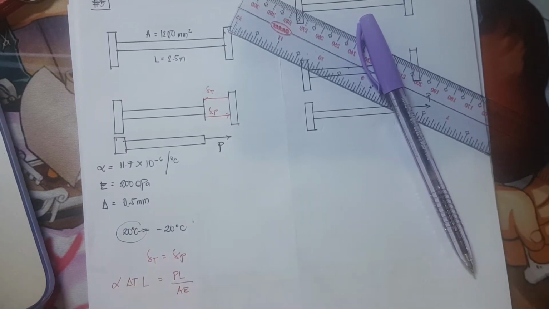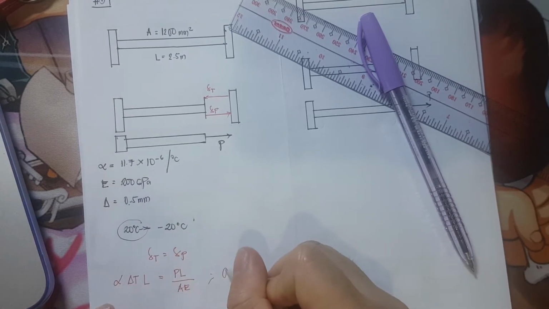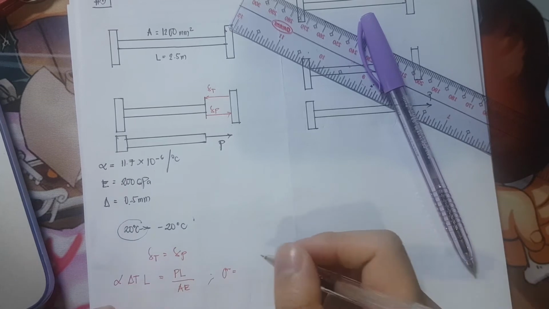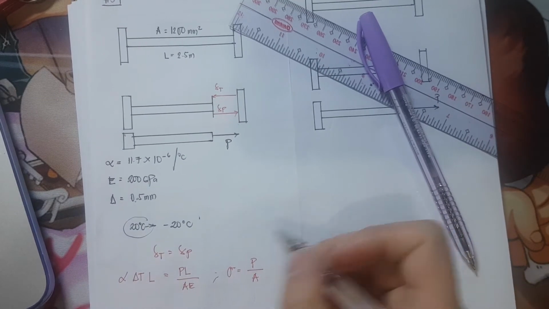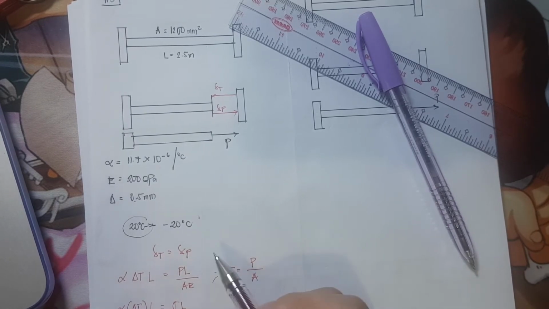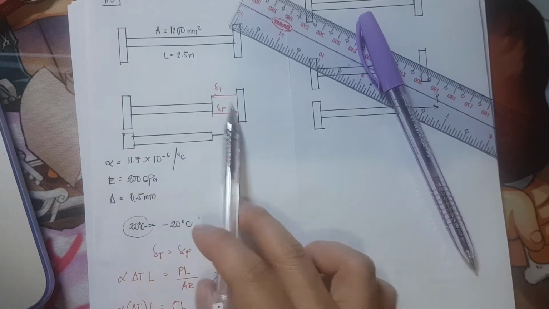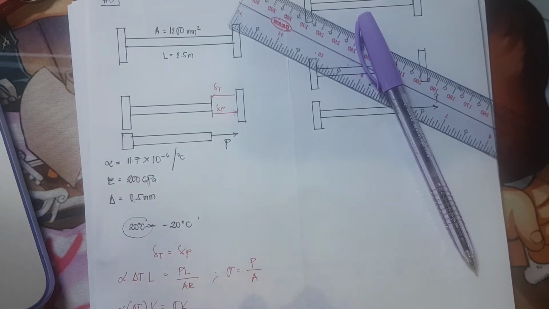And since we are interested in solving for the stress, we know that stress is equivalent to P over the area. So substituting, we have alpha delta T times L is equivalent to the stress times L over E. Okay? Since these two are the same material, L will cancel out.